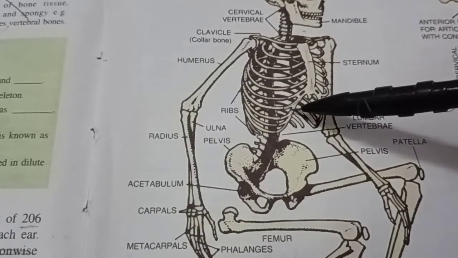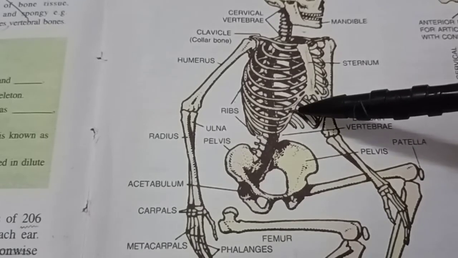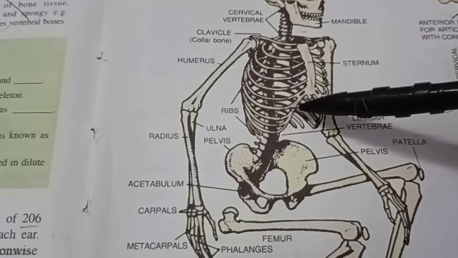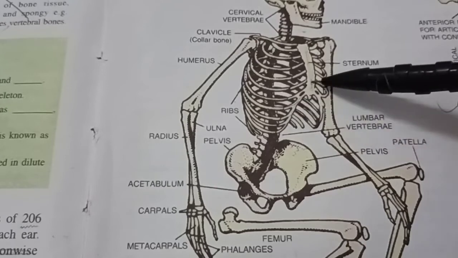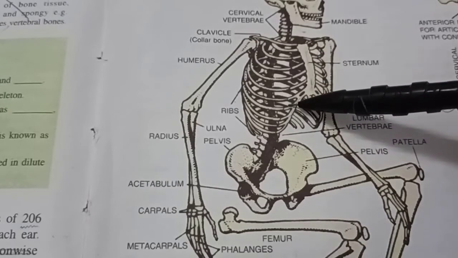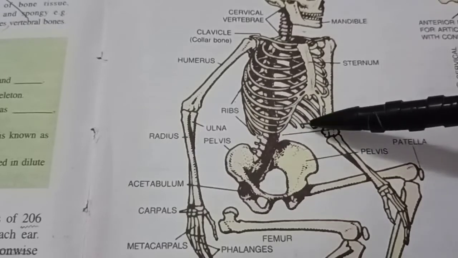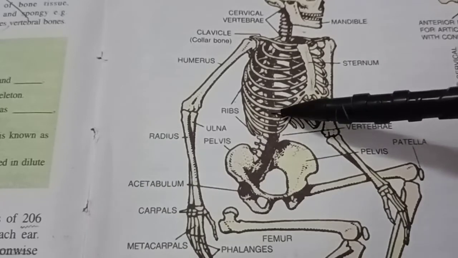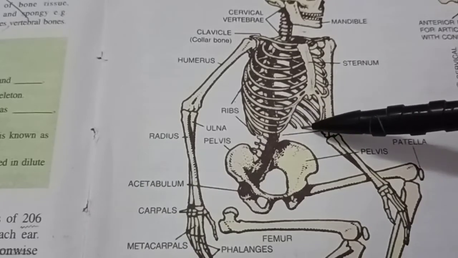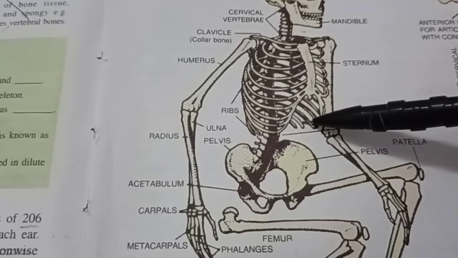The 8th, 9th and 10th pairs of ribs are not true ribs because they don't directly articulate or attach to the sternum. They attach to the 7th rib with the help of hyaline cartilage. And finally, the 11th and the 12th pair, as you can see, are not attached to anything at this end. They're just attached to the backbone behind, but in front they are not attached at all.